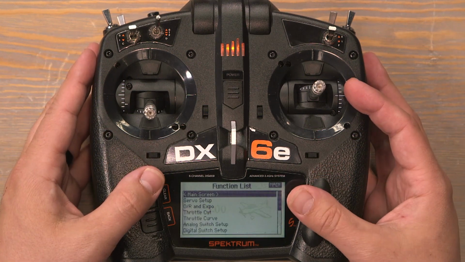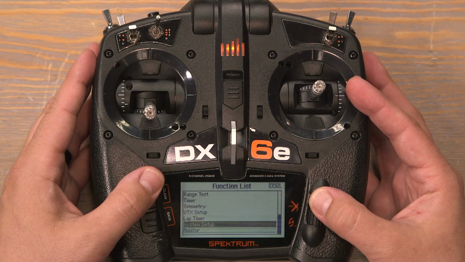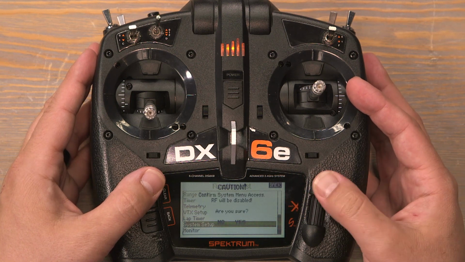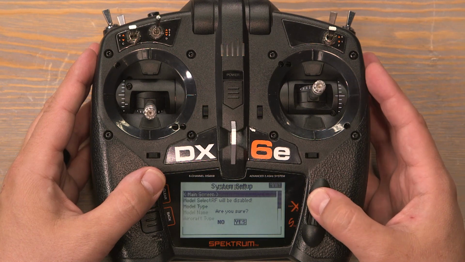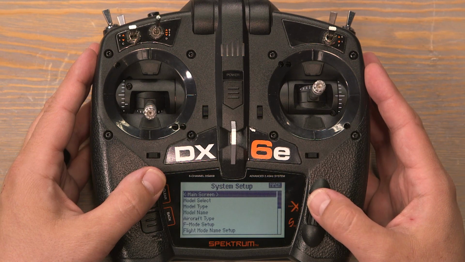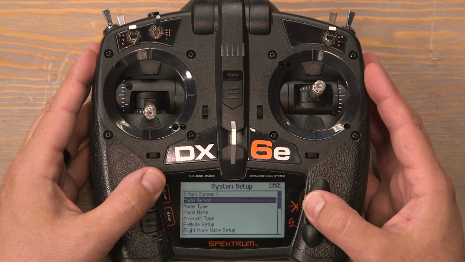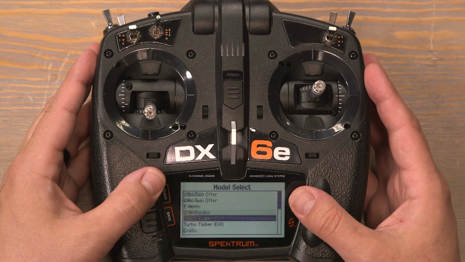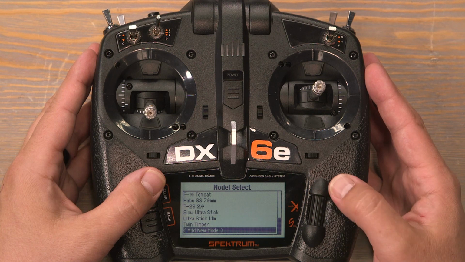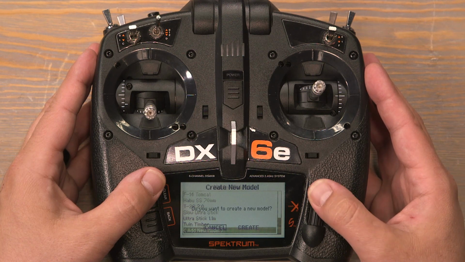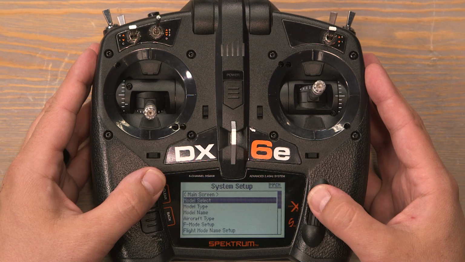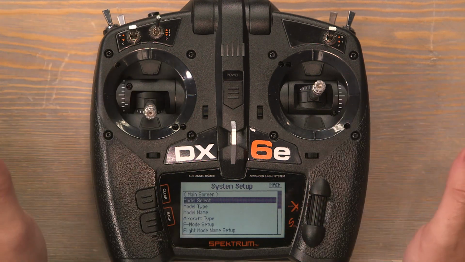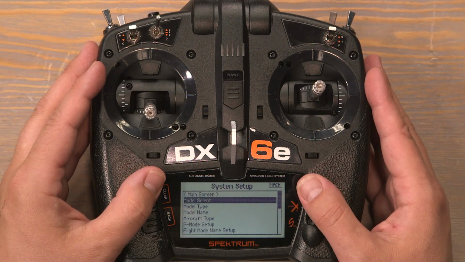Click the scroll wheel and scroll down to System Setup. Click on System Setup and scroll down to Yes and click. Now scroll down to Model Select, click on Model Select, and scroll all the way down to Add New Model. Click on Create. And now we've got a completely blank, brand new model on the transmitter.